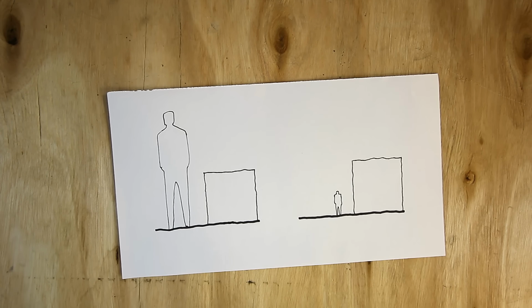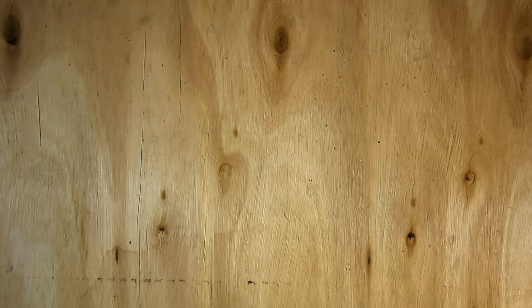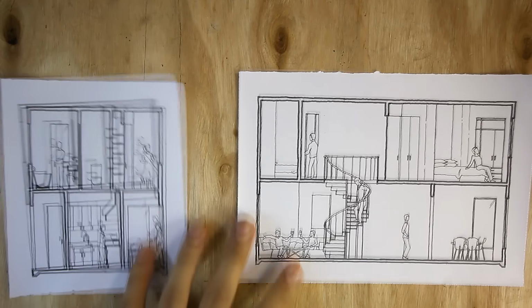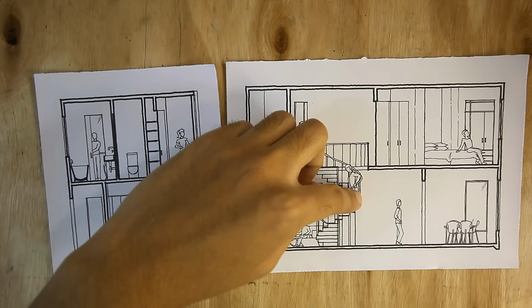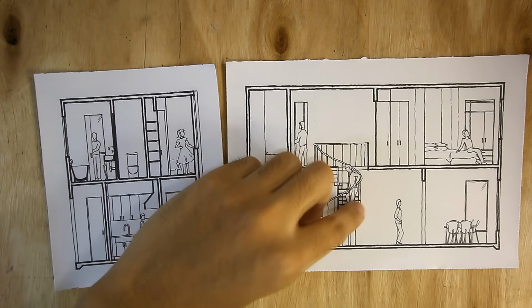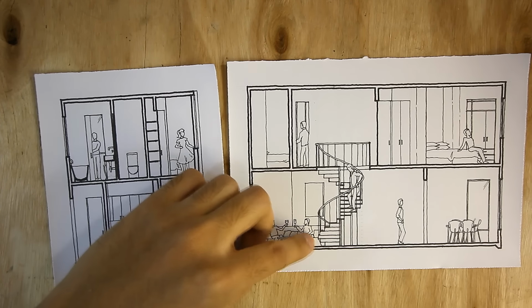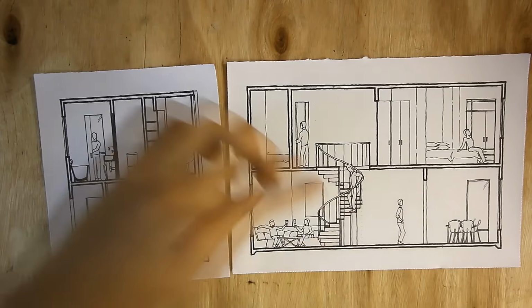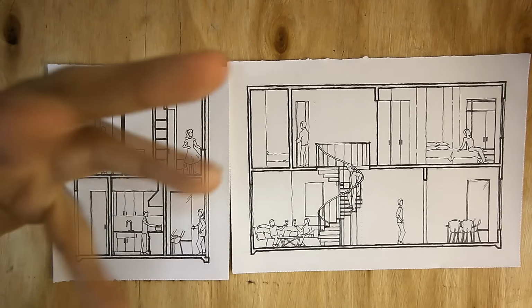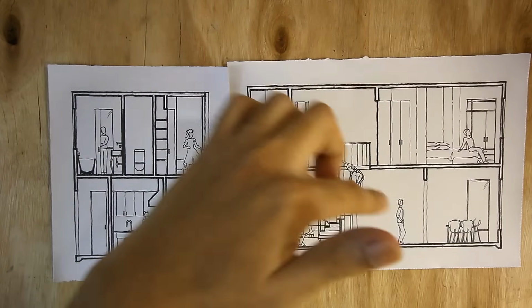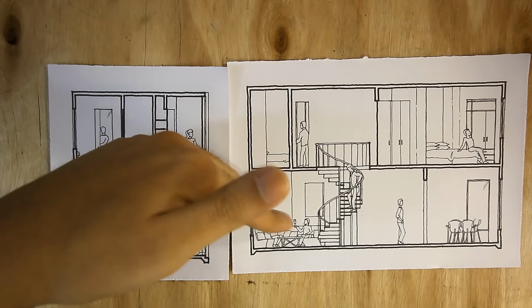Then it shows function. This is where the current tutorial comes in. If your drawings are devoid of human figures, it will look empty, less lively, but also, you might not be able to clearly articulate some of your intentions regarding your design. We use human figures to show as an example how a space within a building or an object might be used. Like for example, this section is populated by human figures going about their daily activities, waking up, going to dinner, going downstairs, enjoying company.